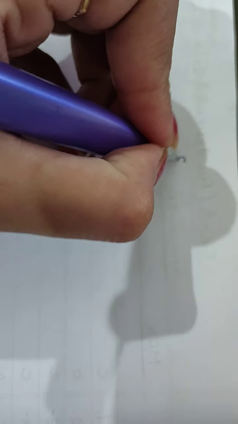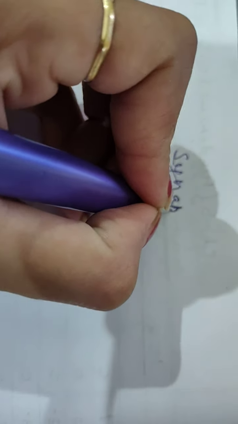Hello students, in this video I am going to tell you about the term synapse. As in the last video, we have seen the structure of neuron and how it works, and also the sensory and motor neurons. So in this video I am going to tell you about the synapse. First thing, what is the meaning of synapse?